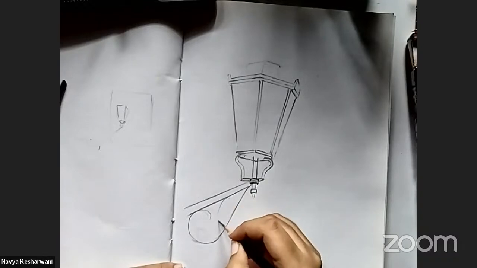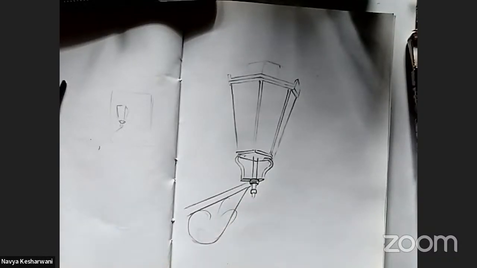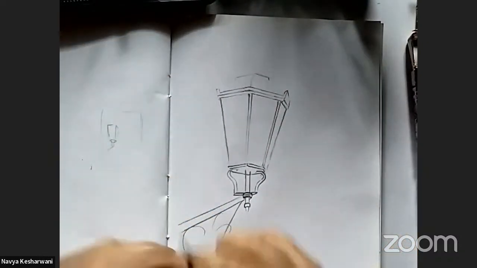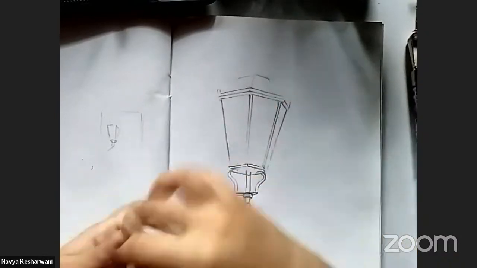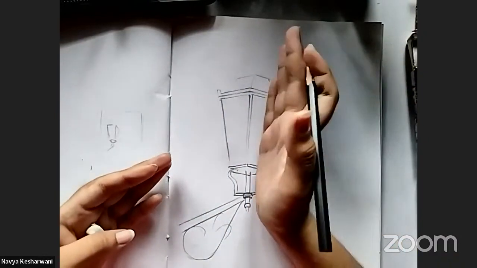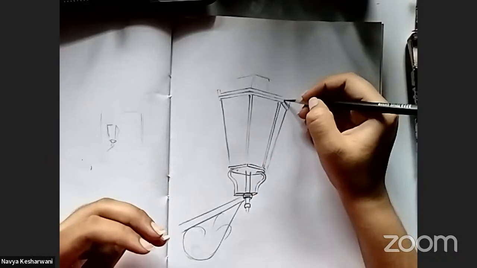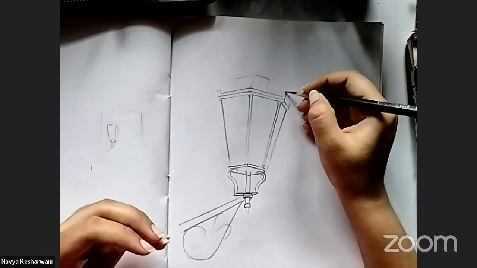Now again, one is like this and another is like this. Okay, this is all right. Now what we need to do is correct it a little. It looks like the lamp is falling over here like this, in this way.